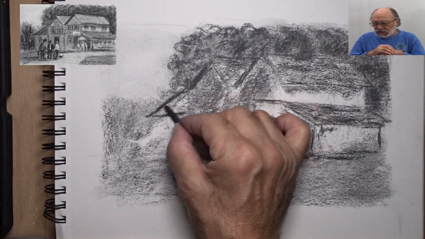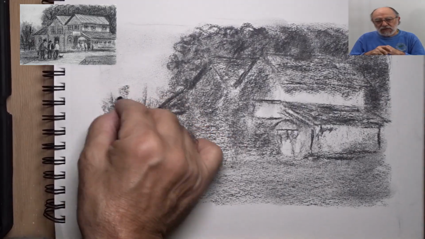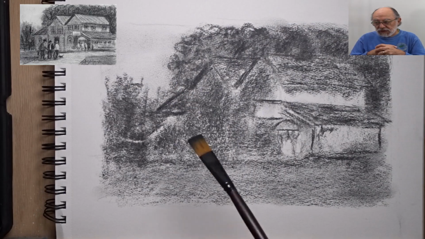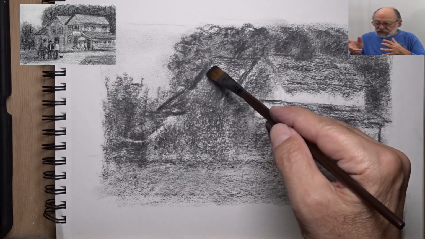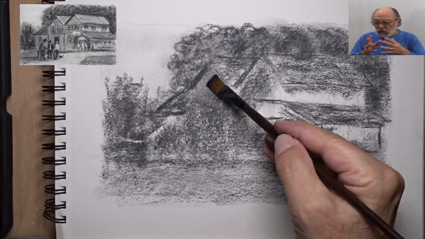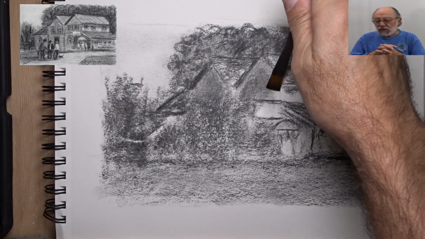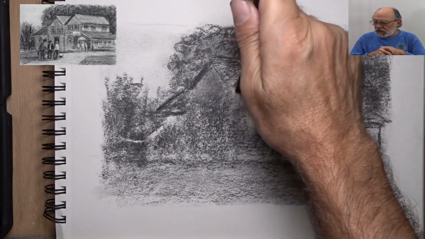And close to this point from now on, really, I pay very little attention to the photo or the original sketch, because now I'm just looking at what this sketch that I'm doing needs, in order to show what I want to show. So I just start concentrating a lot more on that.